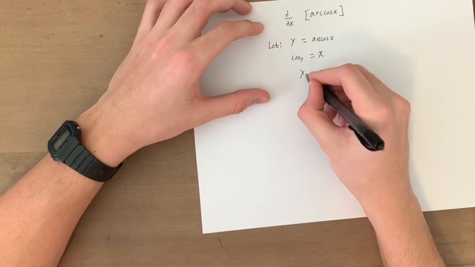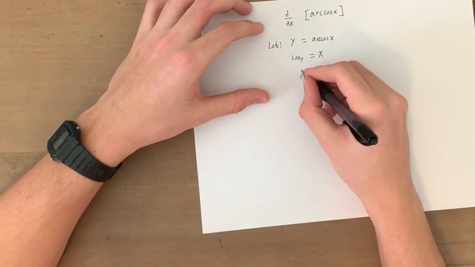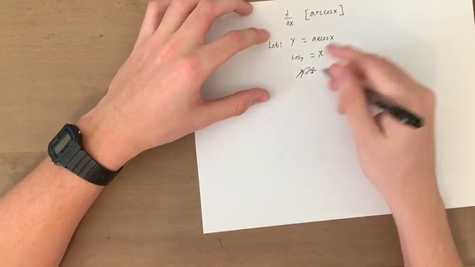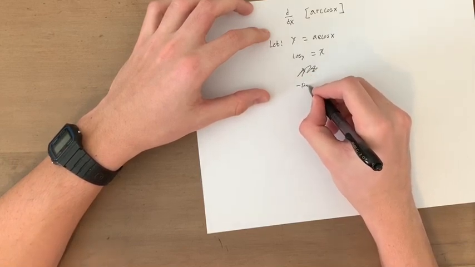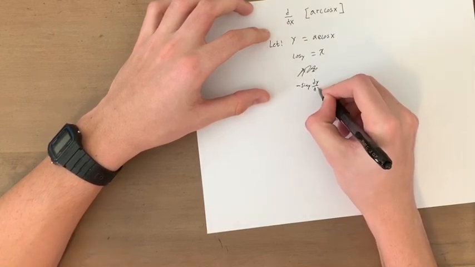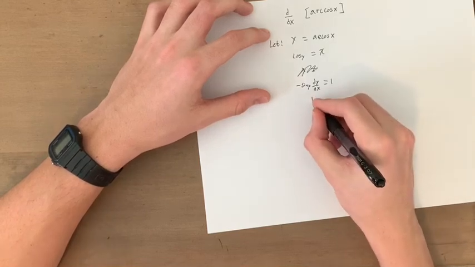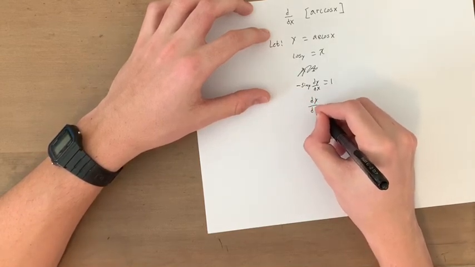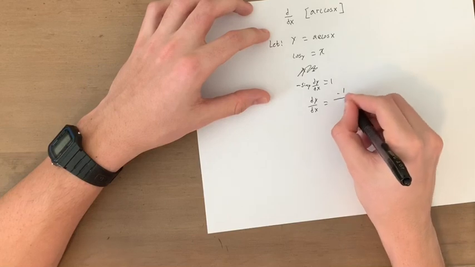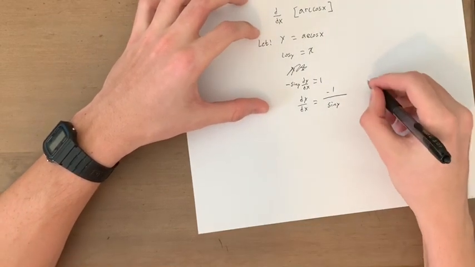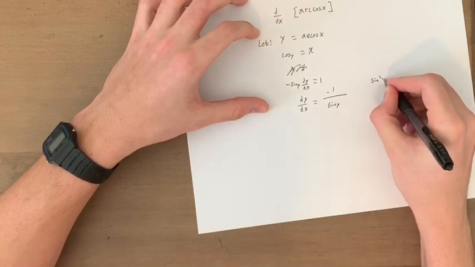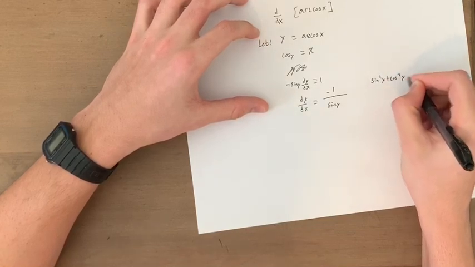Now we want to differentiate both sides. We're going to get negative sine y dy dx is equal to 1. Divide, and we get dy dx equals negative 1 over sine y. We do the same Pythagorean identity once again: sine squared plus cosine squared is equal to 1.